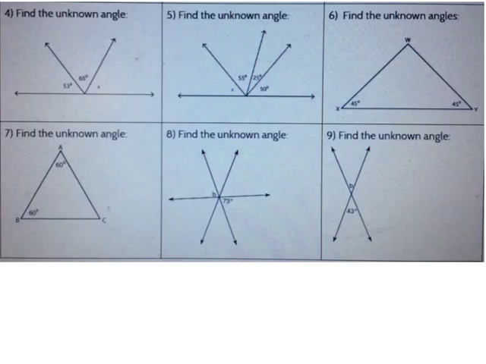Now let's find some missing angles. Look at number 4. Remember that all of the angles on a straight line add up to 180 degrees. To solve for x, first I would need to add 53 and 65. What's 53 plus 65?